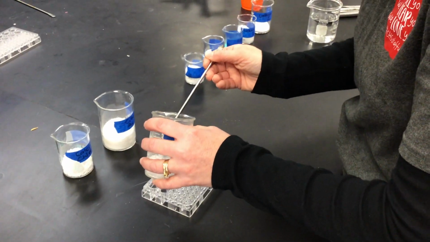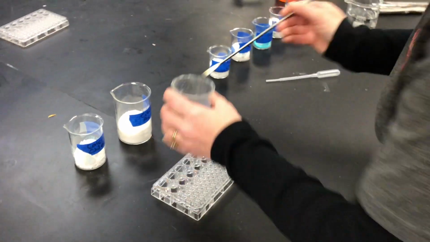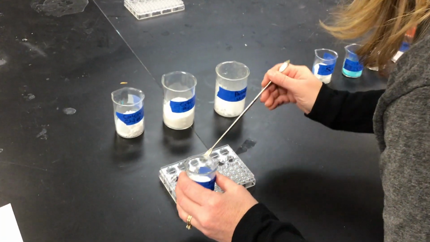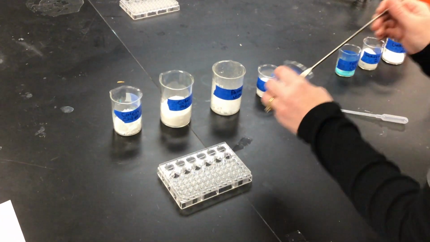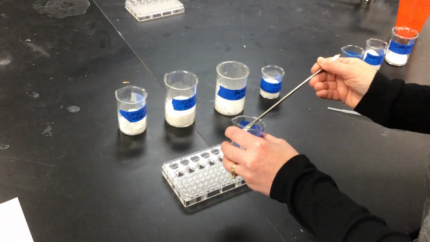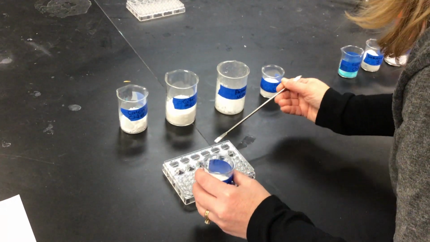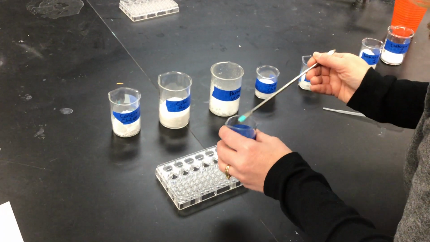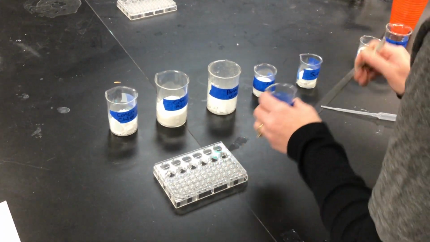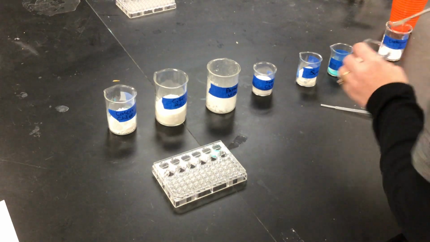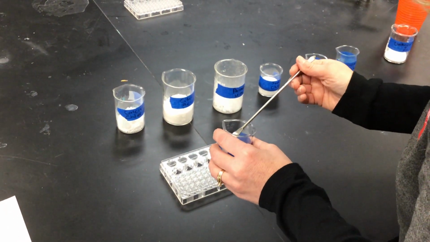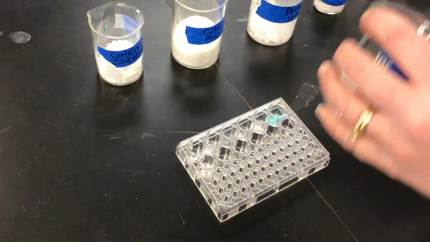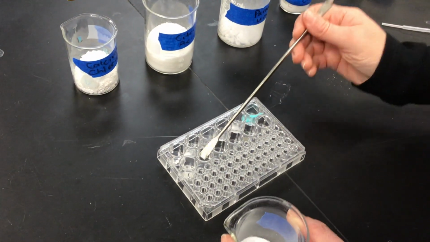Number 3 is paraffin wax. 4 is sodium chloride. Okay, next is sucrose. Number 5 is sucrose. 6 is copper chloride. 7 is unknown number 1. And 8 is unknown number 2.